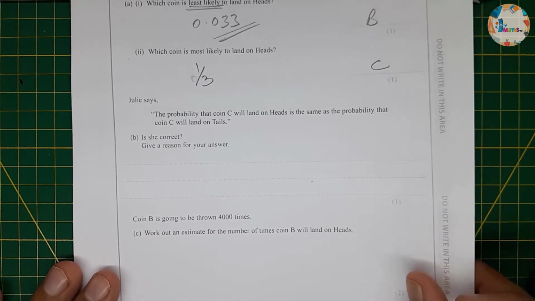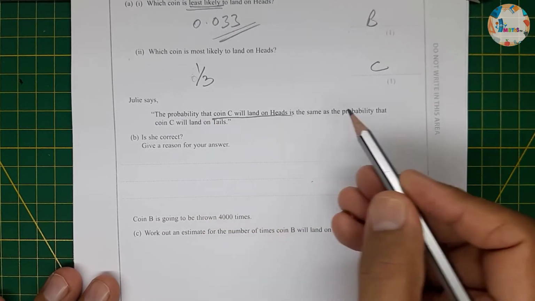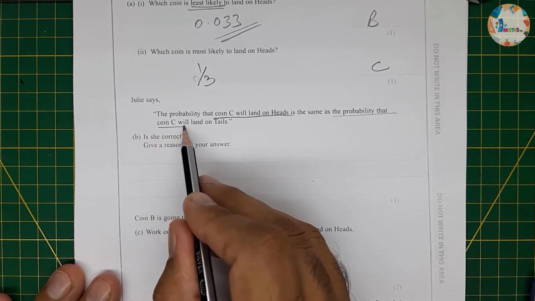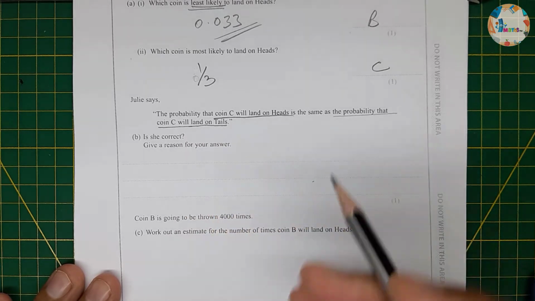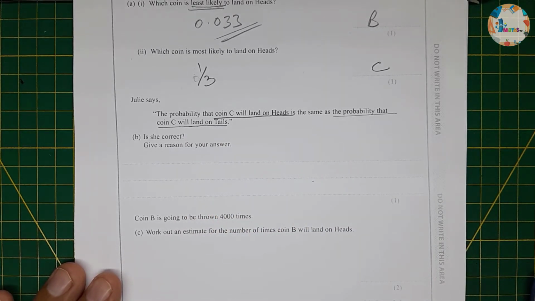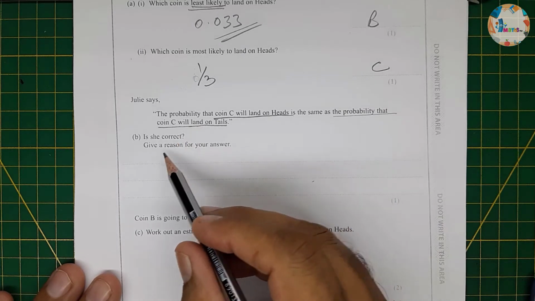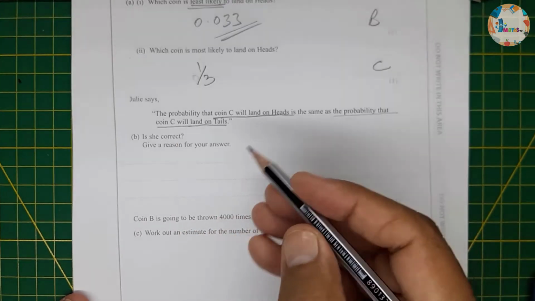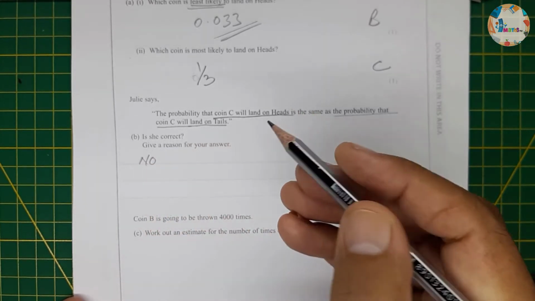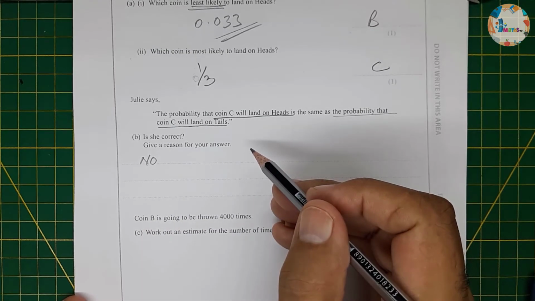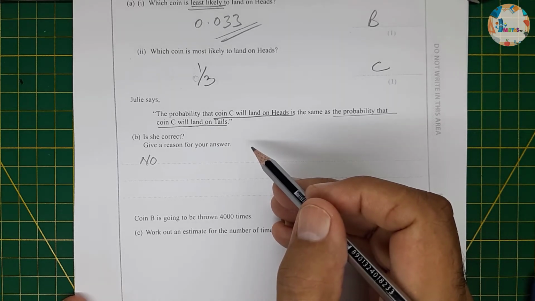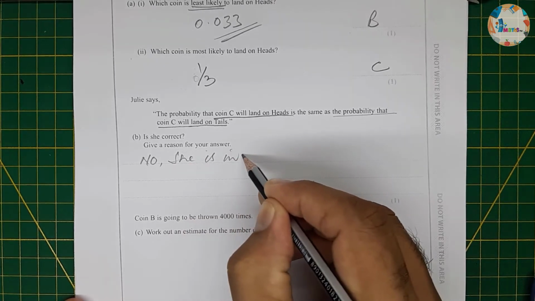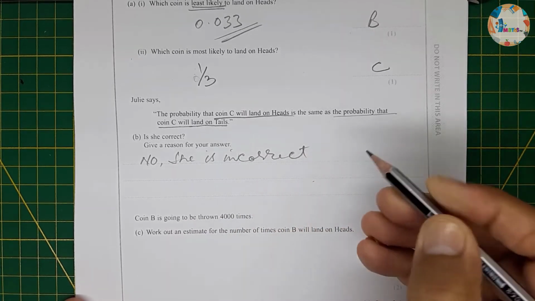Julie says the probability that coin C will land on heads is the same as the probability that coin C will land on tails. So heads is 1 by 3. Give a reason, is she correct? So we have to say no, she is not correct, because the probability of tails will be the remaining probability, which is 2 by 3. She is incorrect.